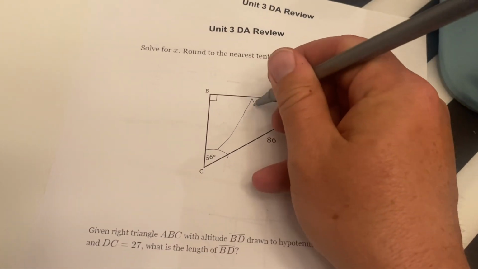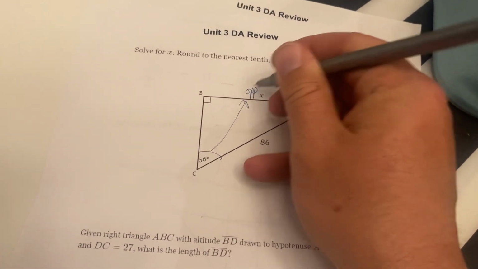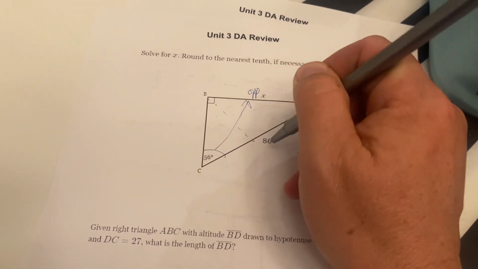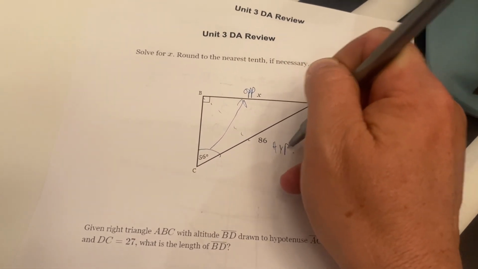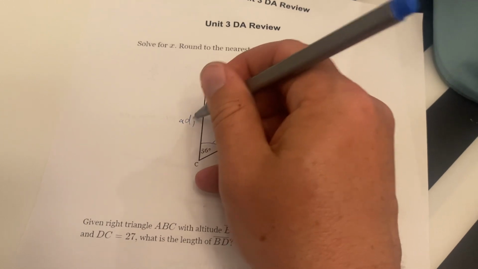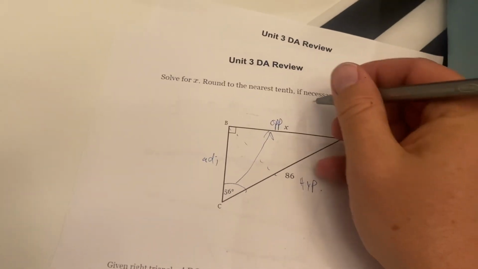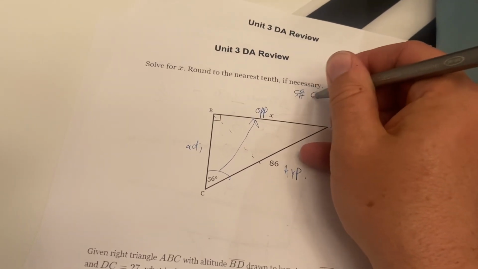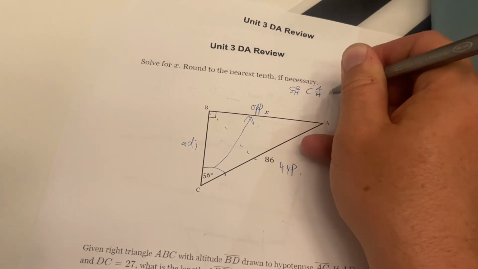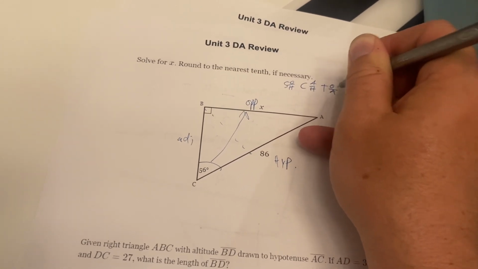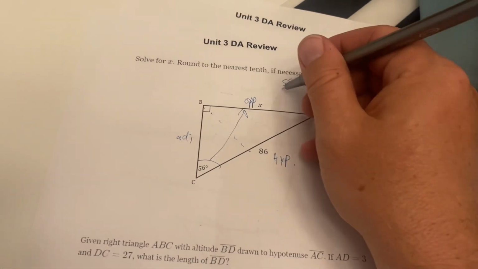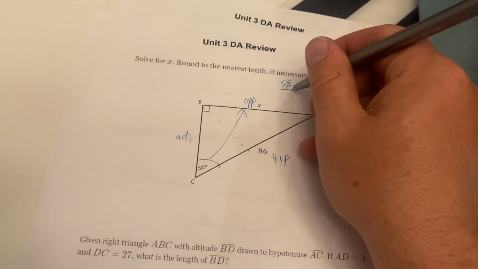Okay, on the back of this page, solve for x again. Here's my angle. I come across. This is my opposite side. I come across from this. This is my hypotenuse. The adjacent is the one with nothing on it. Opposite and hypotenuse, I've got my SOHCAHTOA. Okay, this is going to be sine because it's opposite and hypotenuse.